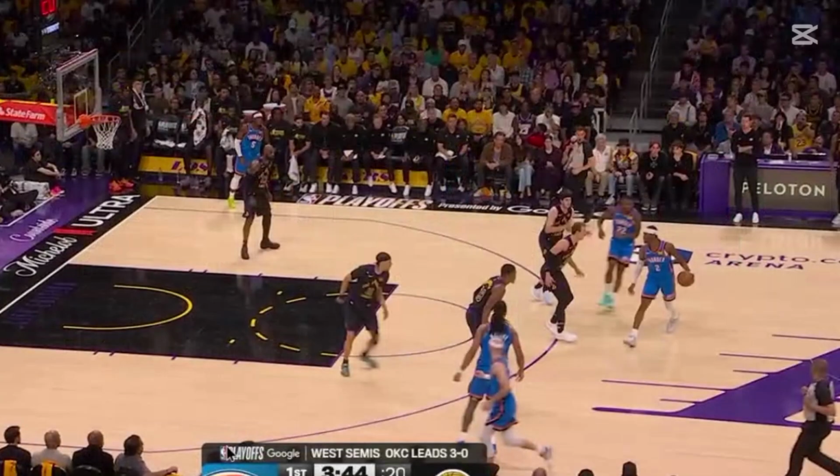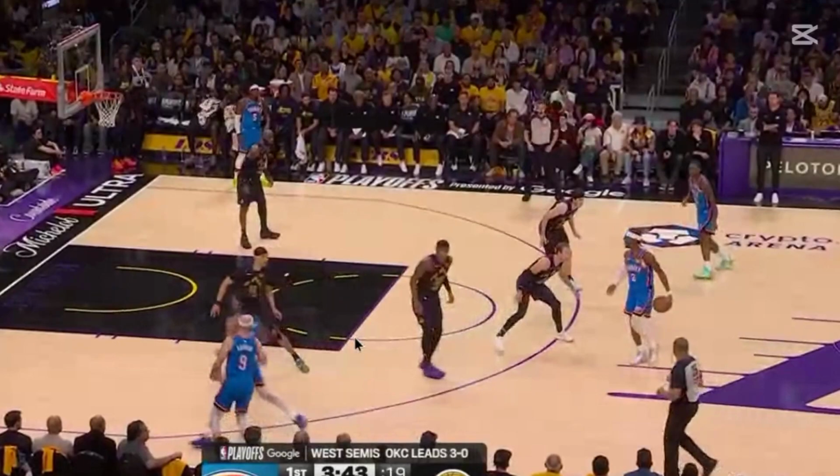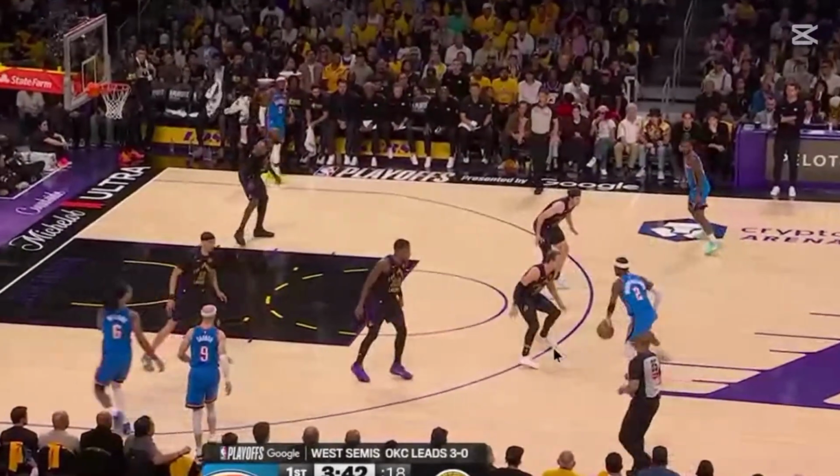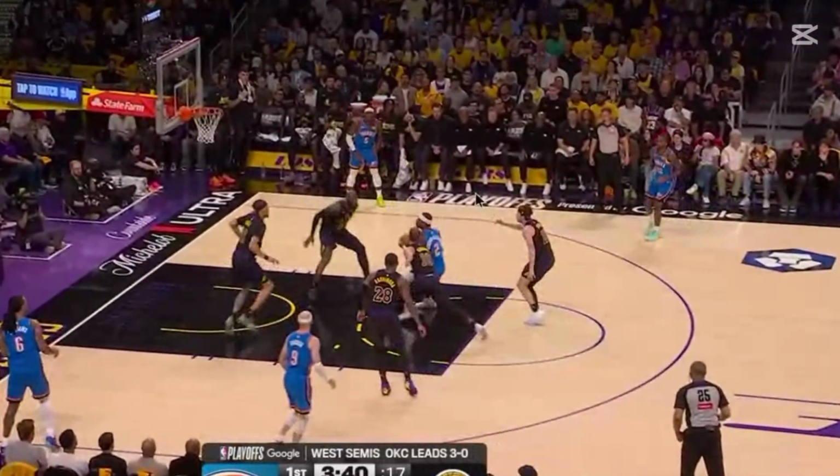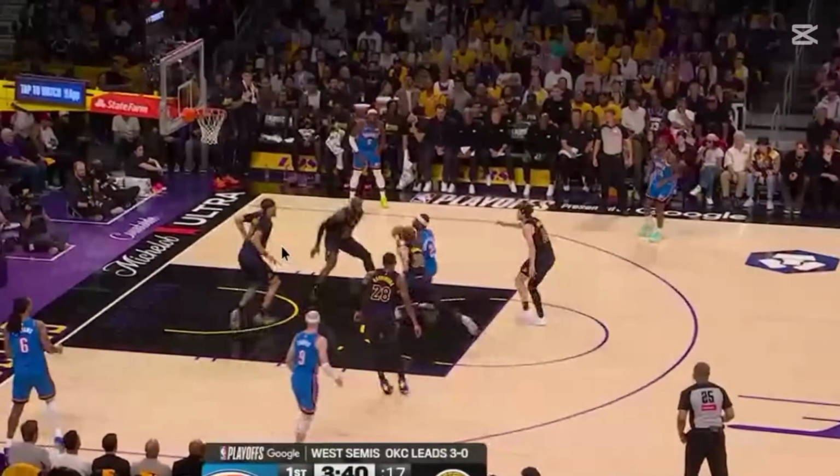The reason that he pulls up for the floater is because when he got by Luke Kennard, when he went past him, he realized that, wait, I see that Jackson Hayes, the rim protector, is right in front of the rim, meaning that I can't get a layup. And also, I can't get a mid-range because I'm not in the position to get a mid-range. So the next best option is to just shoot a floater.